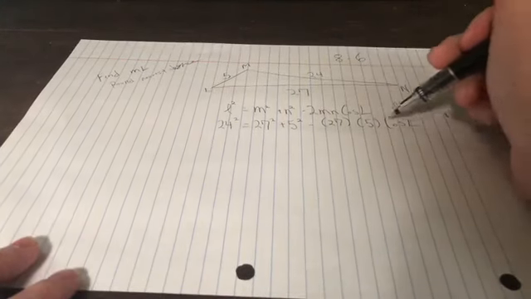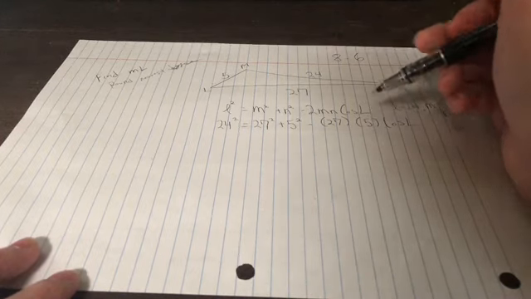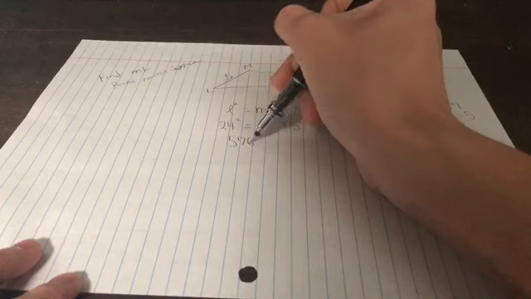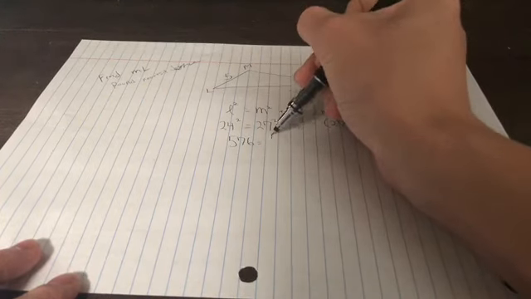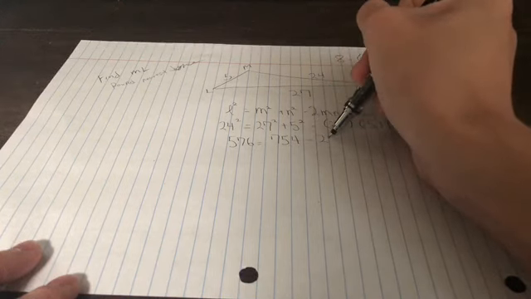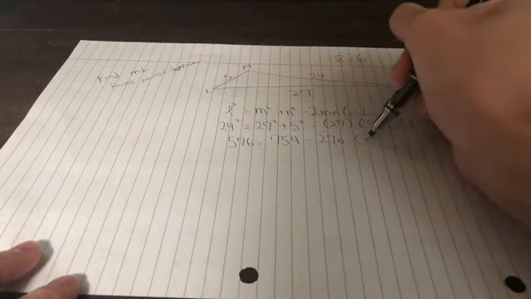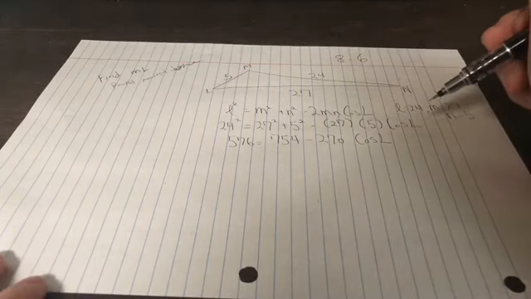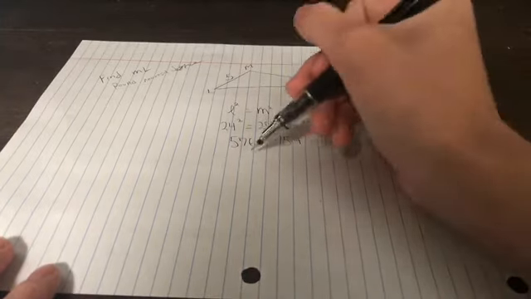Now that we have the equation here, we can simplify. Now that we have this, we can simplify it even further.